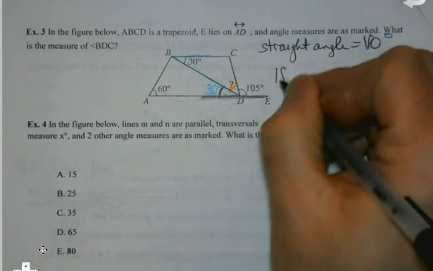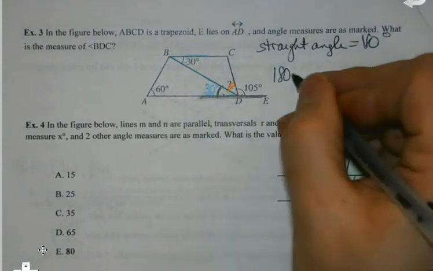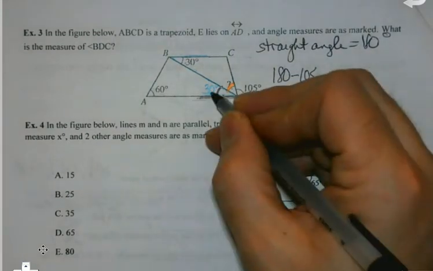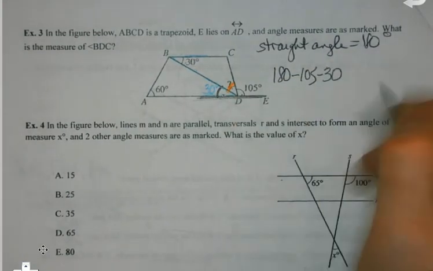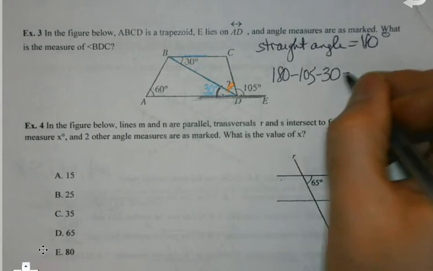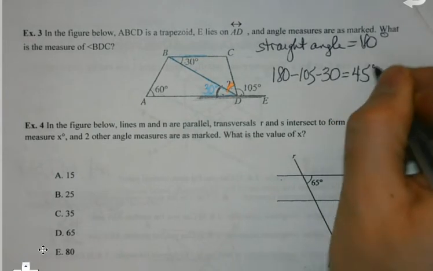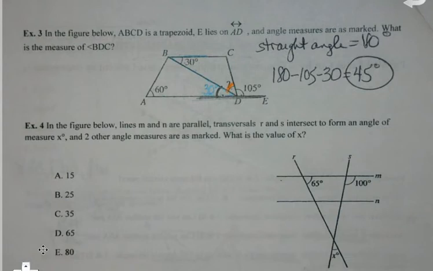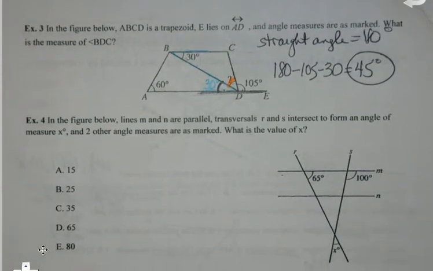So if I take my 180 and subtract the 105, and also subtract the 30 that I just figured out from my alternate interior angles, I find out my missing measure is 45 degrees. So there's lots of ways you can go after these, but you'll notice a lot of times you're going to get either one of those alternate interior or something like that just to give you that one little piece that you need. And that's kind of like just solving a puzzle.